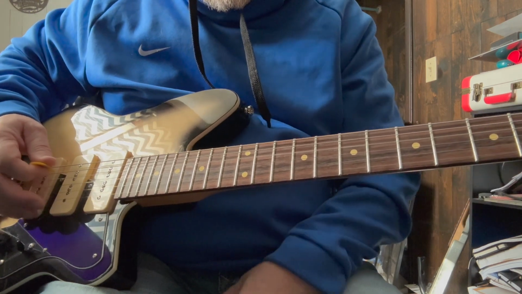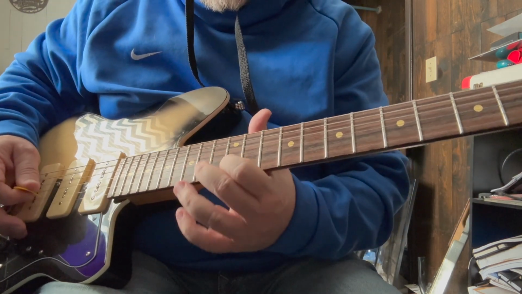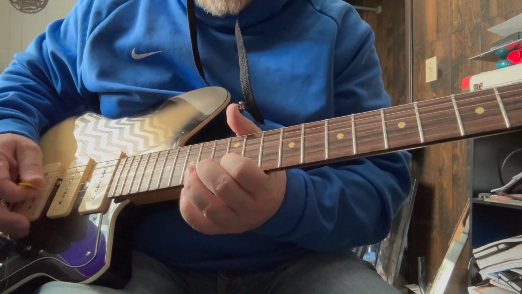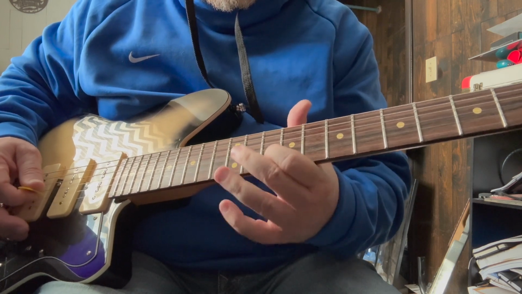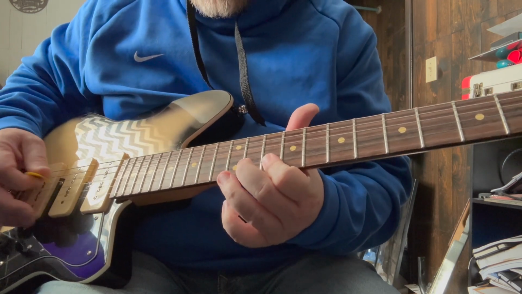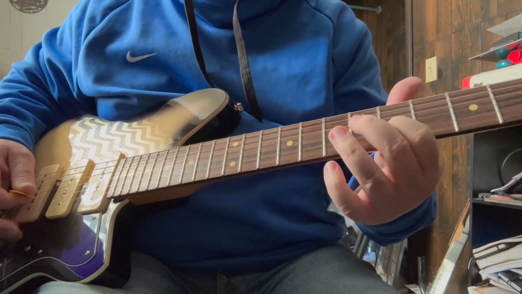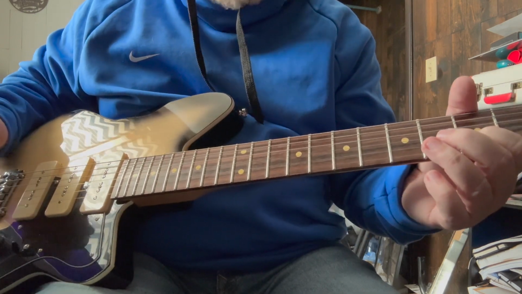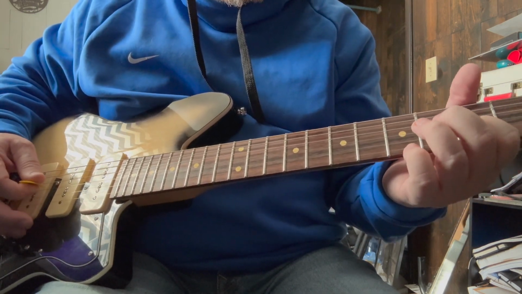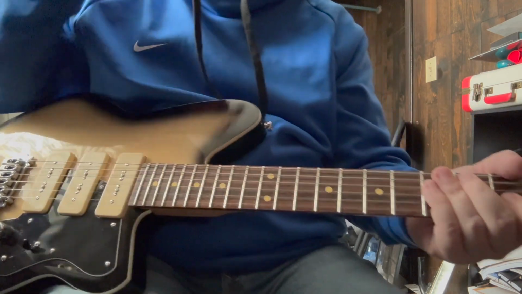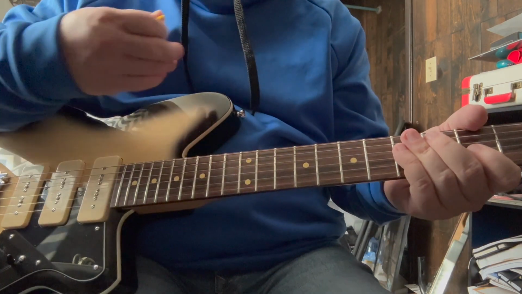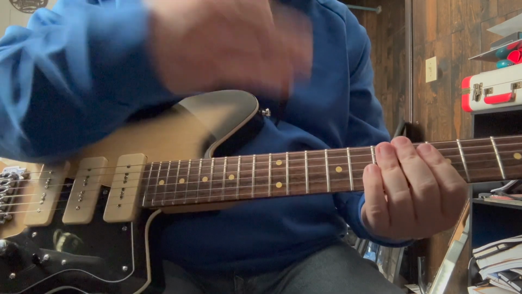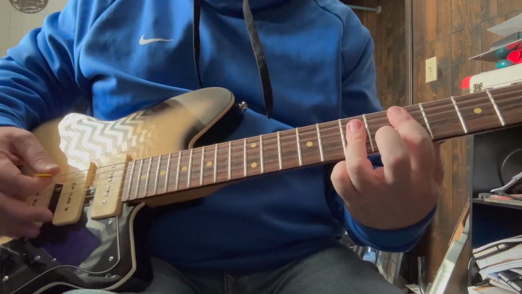So here's another one. Work on those intervals. That melody will start to open up. Not only that, you can just do it inside of chords.